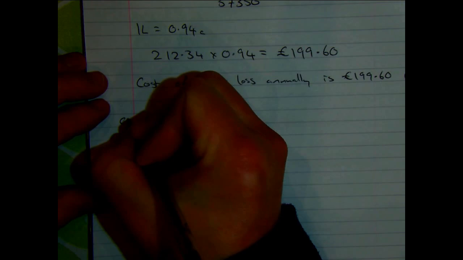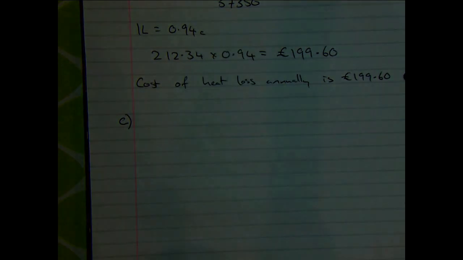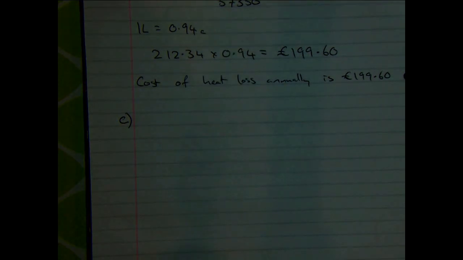Okay, now if we look at part C, this is the part that sometimes people don't answer, or they maybe don't have time, or they find it a bit more difficult because they don't focus on it as much. Part C says it is proposed to upgrade the thermal properties of the above wall to meet the passive house standards by fixing extended polystyrene to the external surface as shown.